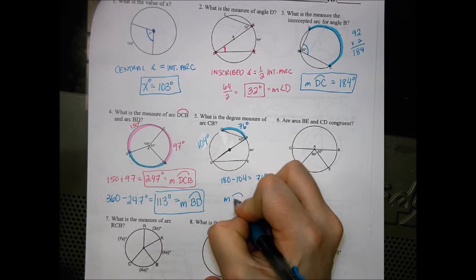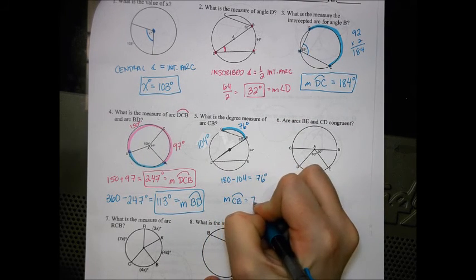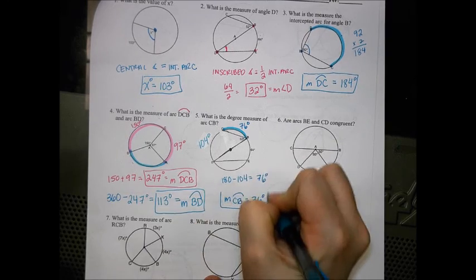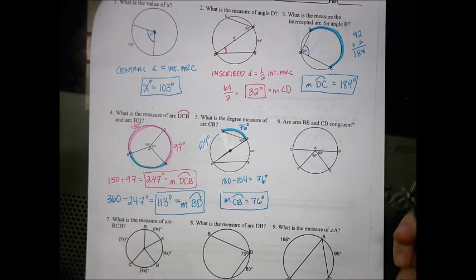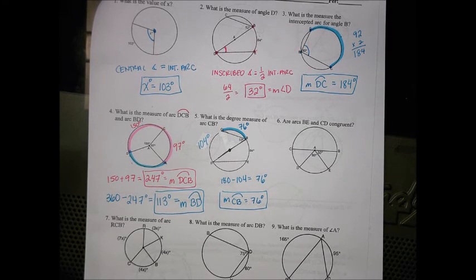So the measure of arc CB Luke Haynes, please report to attendance. Luke Haynes, please 76 report degrees. to attendance. And all staff members, please post your attendance. Thank you.